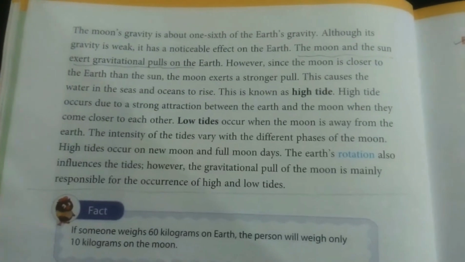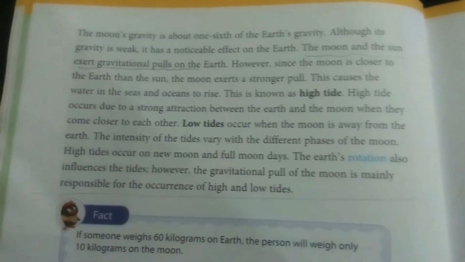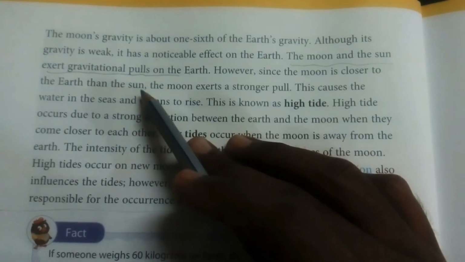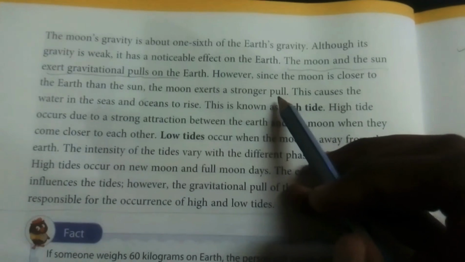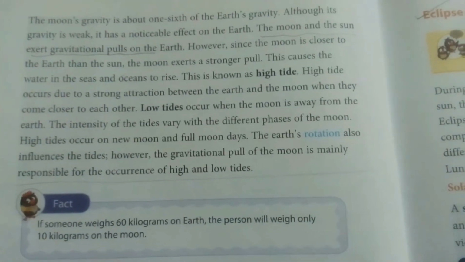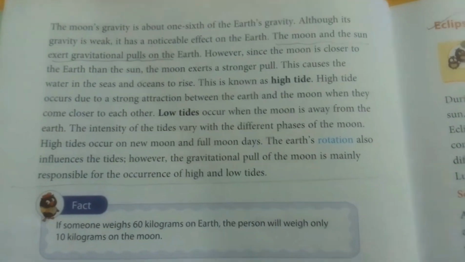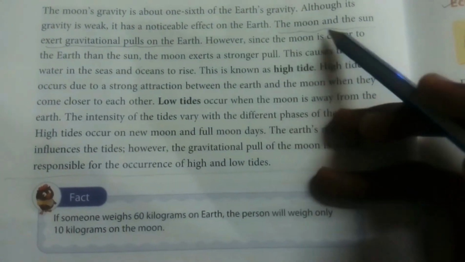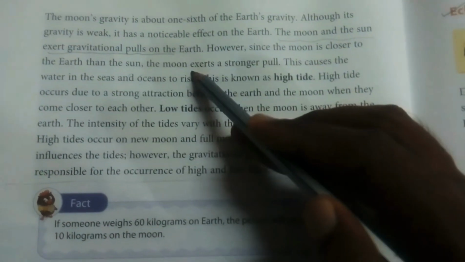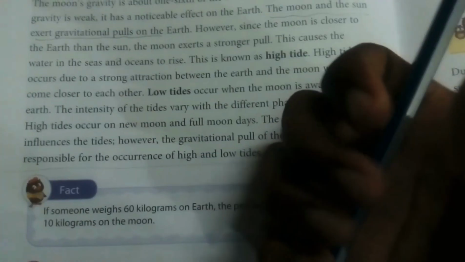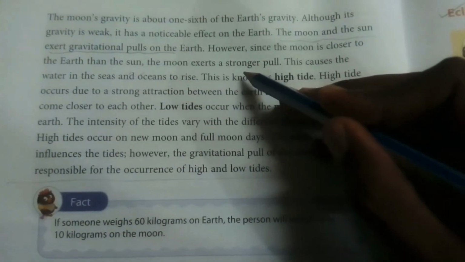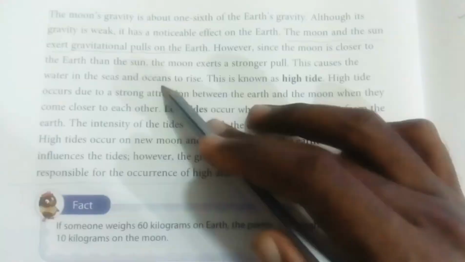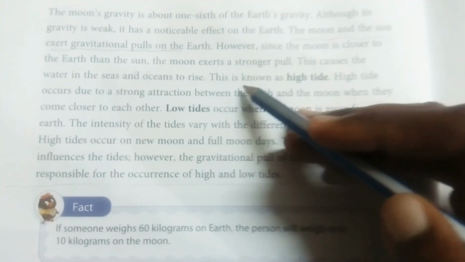However, what happens? The Moon is closer to the Earth than the Sun. The Moon exerts a strong pull. What is the meaning of exerts? I already told you. Exert means to apply, to bring to bear, to force. So this causes water in the seas and oceans to rise. As the Moon is closer to the Earth, it pulls, or you can say it brings into force the gravitational force of the Moon, and this causes the water in the seas and oceans to rise, as I have already told you. This is known as what?